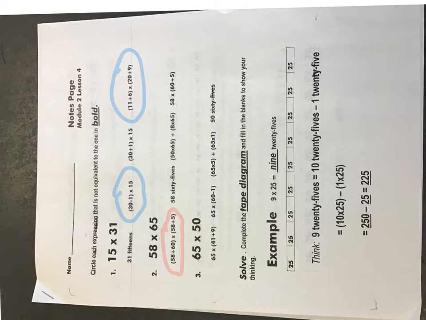So that is correct. The next one, 65 times 50, is the same as 65 50s or 50 65s. The first one is correct because 41 plus 9 is 50 times 65, which is the same. The next example, if we did what was in parentheses, we'd have 59 times 65. That is not correct. The next one, we would have 65 times 5 plus 65 times 1, is also not correct. But the last one, 50 65s, is correct.